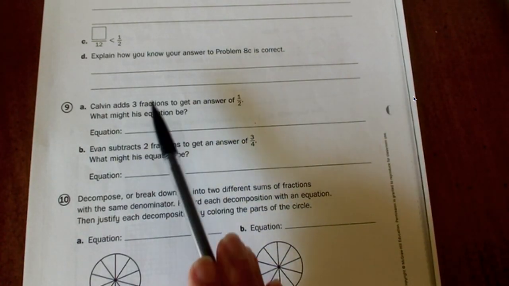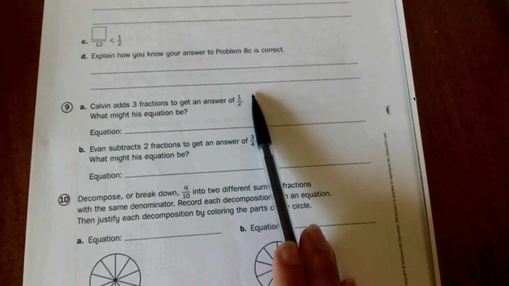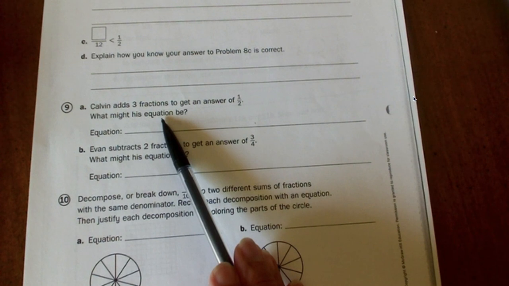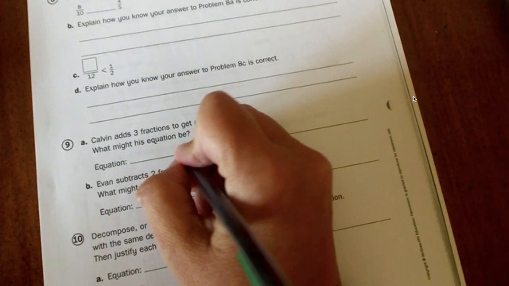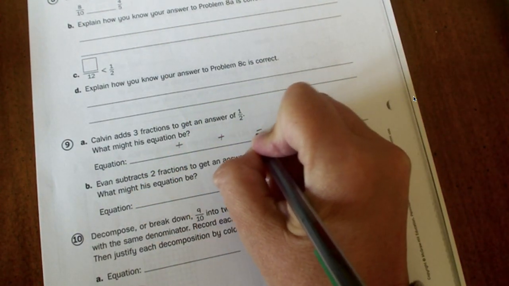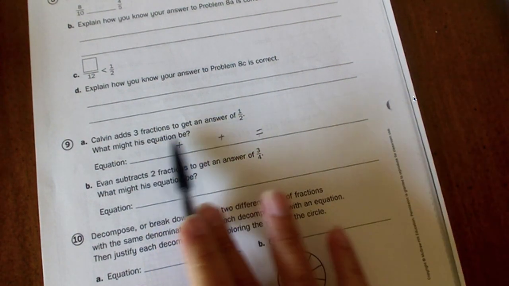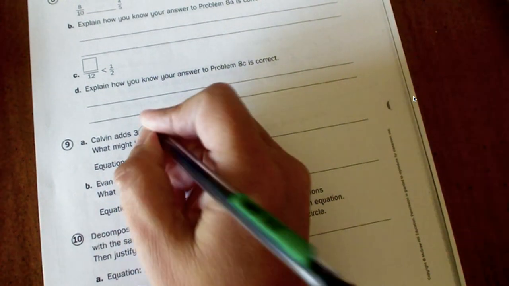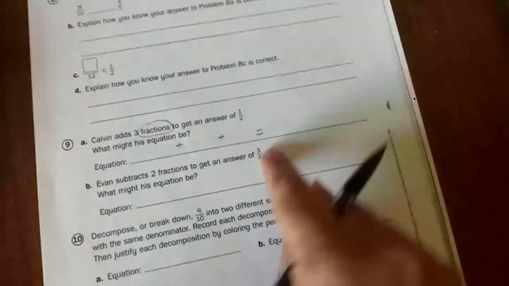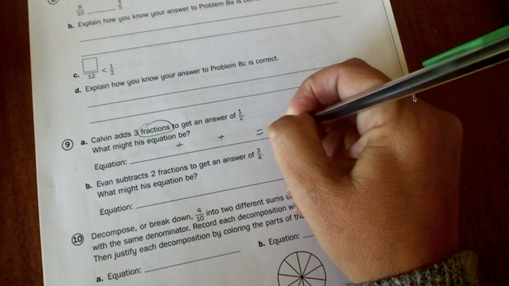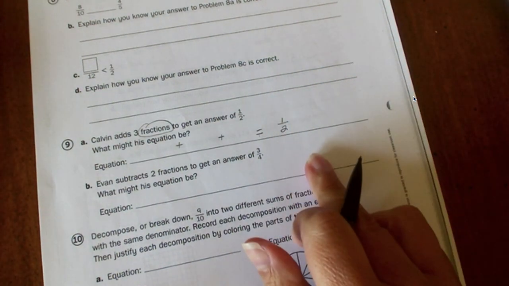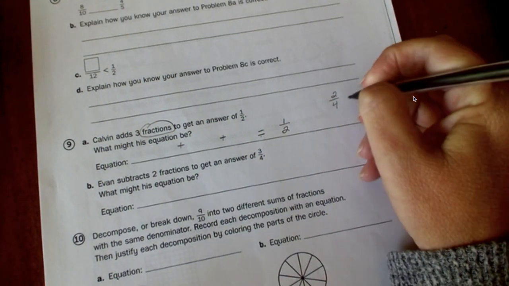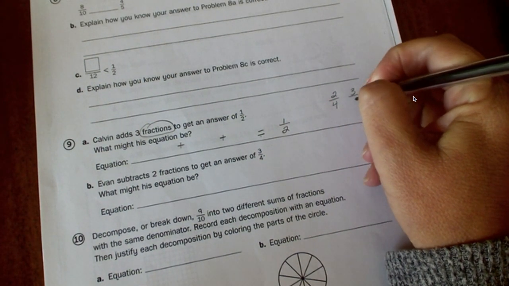So if Calvin adds 3 fractions to get 1/2, what might his equation be? Remember, equation is just a problem, so you're going to have plus plus plus equals. Okay, so what plus what plus what. And remember, they've got to be fractions, and they've got to equal 1/2. But remember that 1/2 can equal, that's a half, right? This is a half.